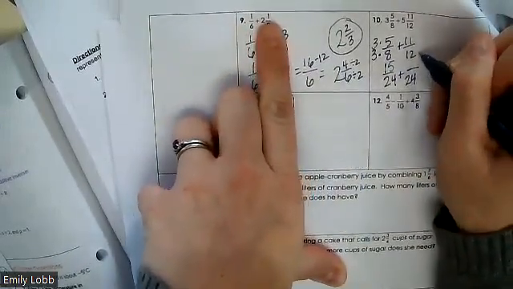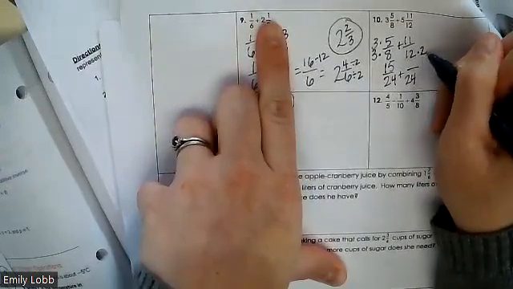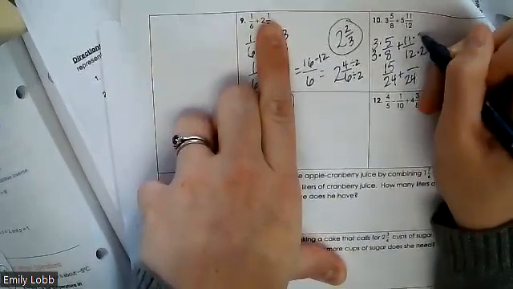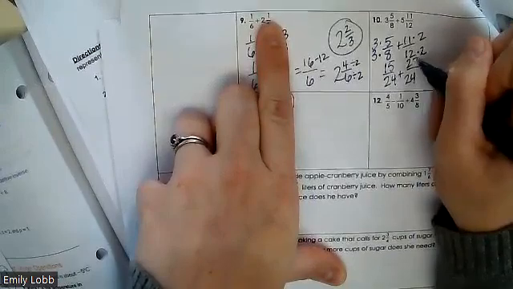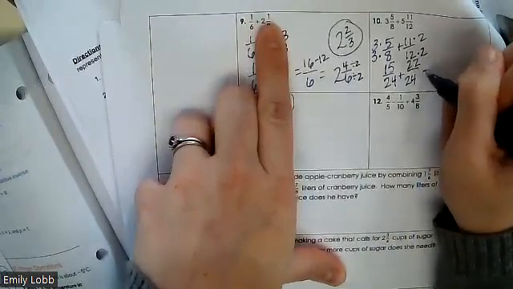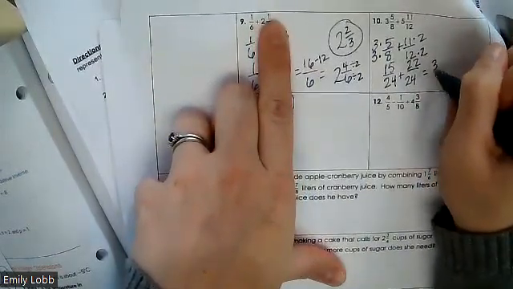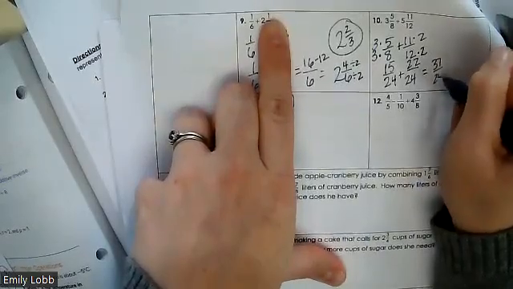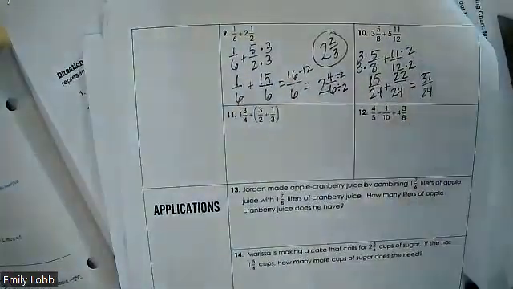12 times what is 24? 2. So 11 times 2 is 22. 22 plus 15 is 37/24. Take out that group.